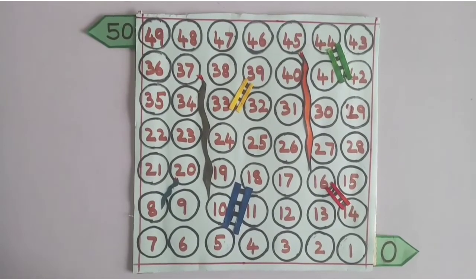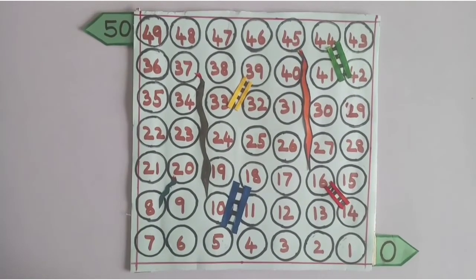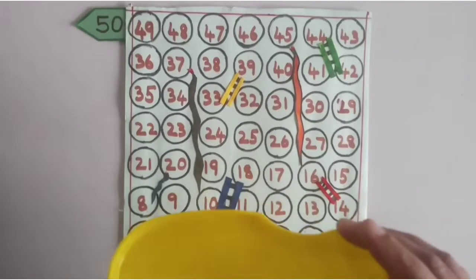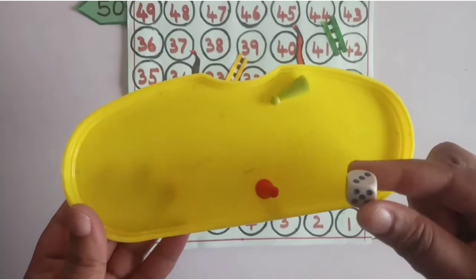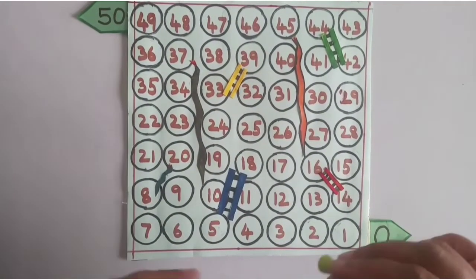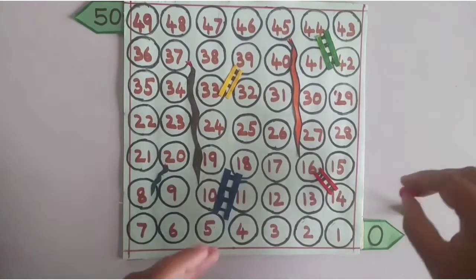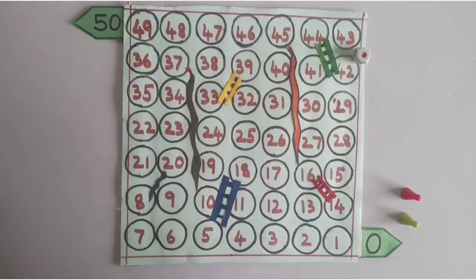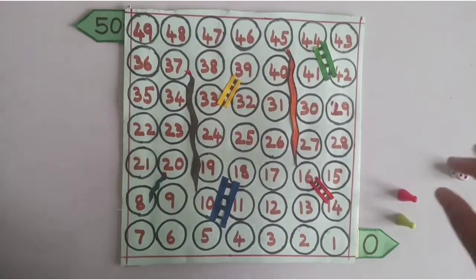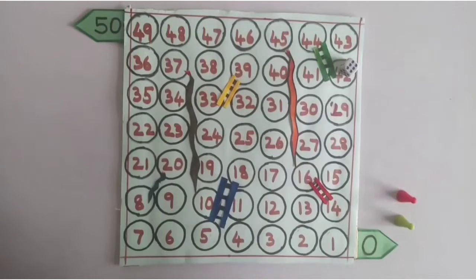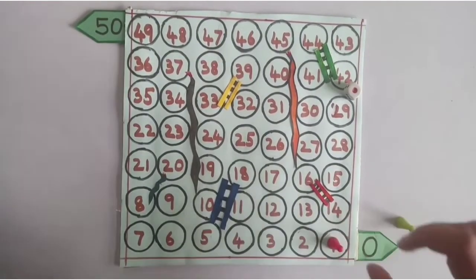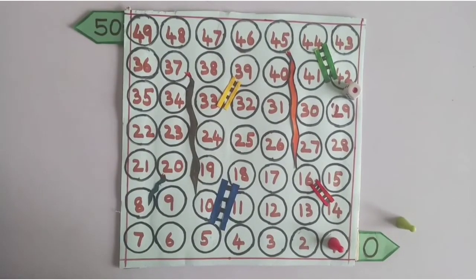So kids, our board is ready. So what else do we need? Checkers and dice. So you can play with your mom and dad. We need 6. Let's start with 1 and so on. You can enjoy.